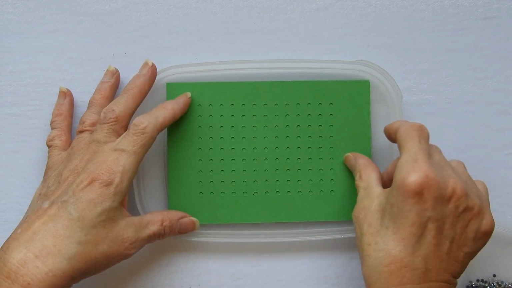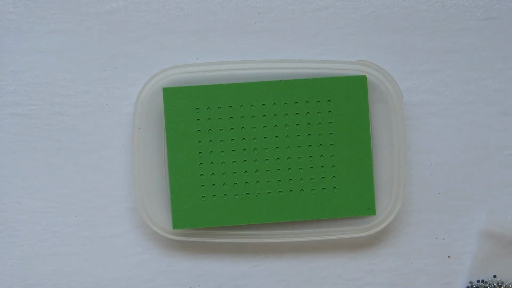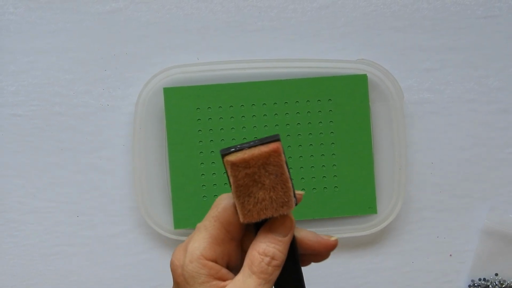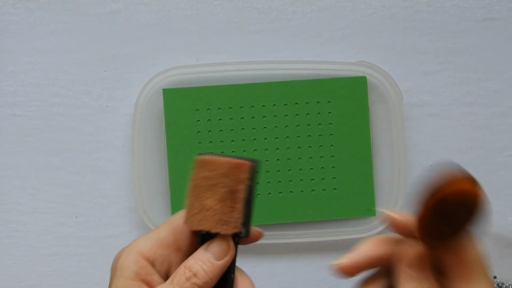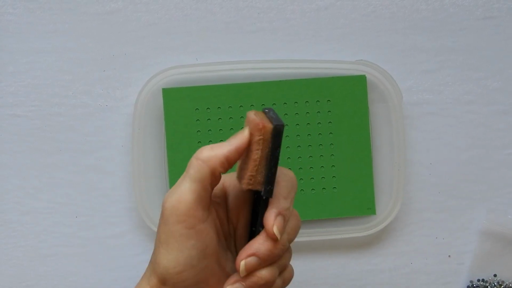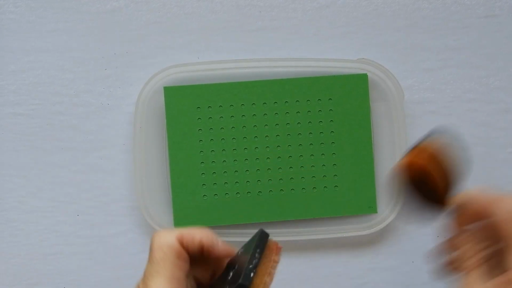Put it into a container just to collect any excess rhinestones. And I've got my brush. In the other video I did, previous to this one, I showed you that you don't even have to have a special brush. This is a DIY paint pad brush, by the way. You can even do it with these things. Might take a bit more doing, but it can be done.